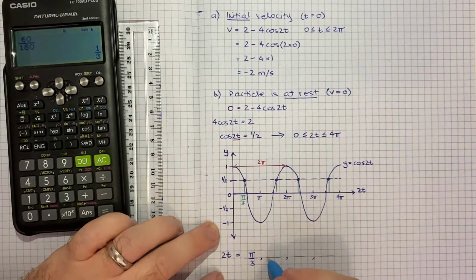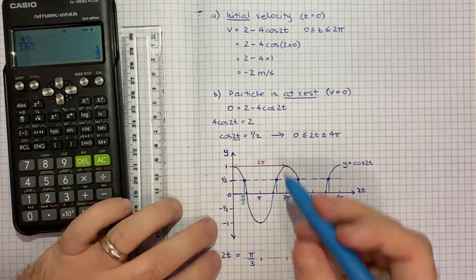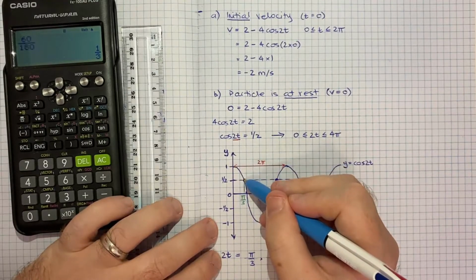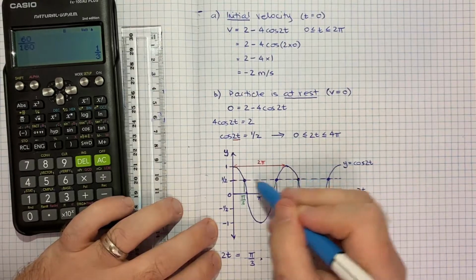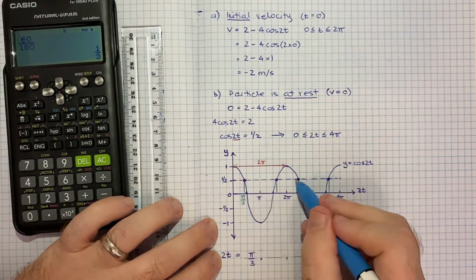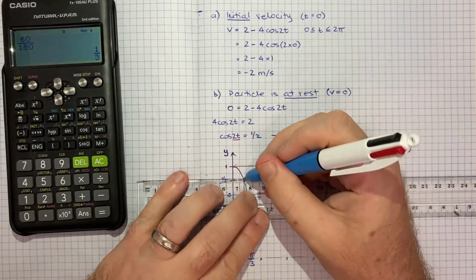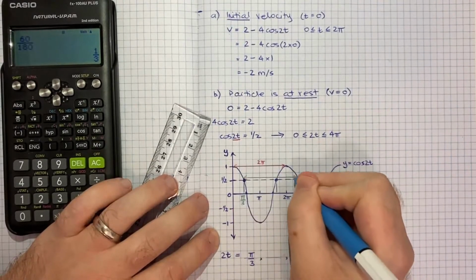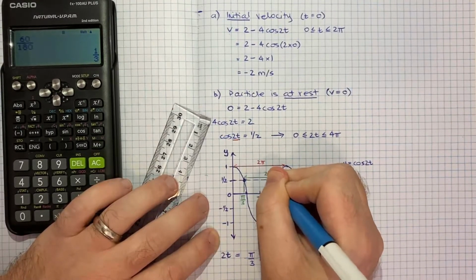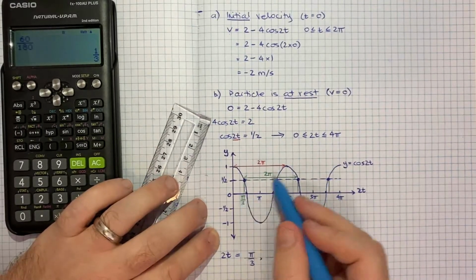Okay, now the second one I might just leave for now, because using this periodicity of 2 pi, getting from this first part of the curve, going a full cycle, and then getting to the equivalent part of the curve in the second cycle, we know that the distance from here to here must also be 2 pi. So my third solution here will just be the first solution plus 2 pi.